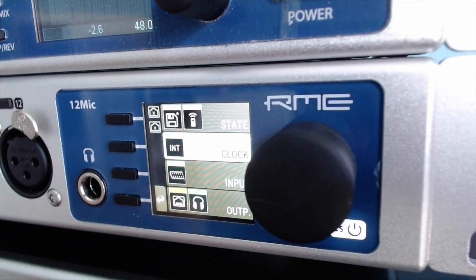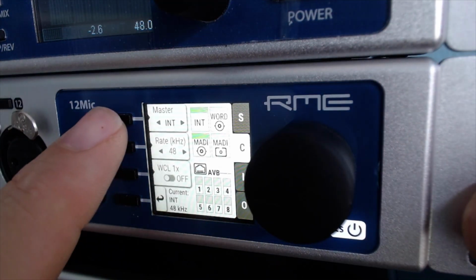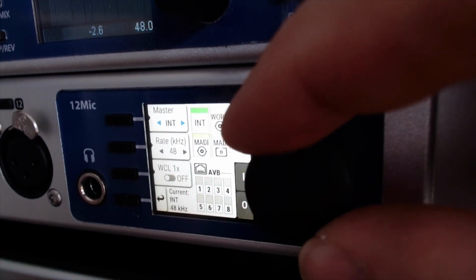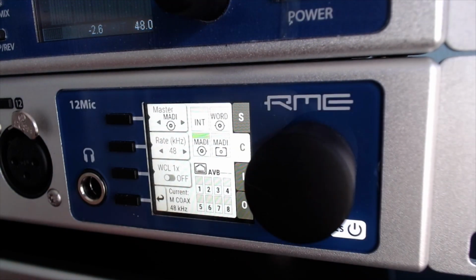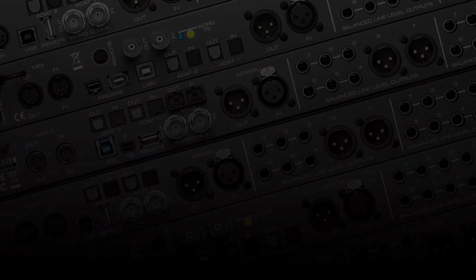On each preamp, set the master clock to the correct MADI format. When all devices are configured correctly, the light should be green. You may see red temporarily until you have done this for all your devices.